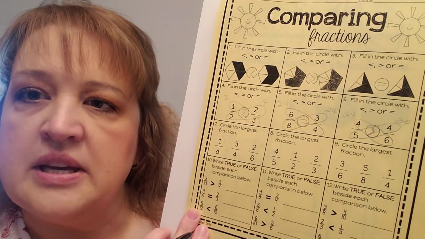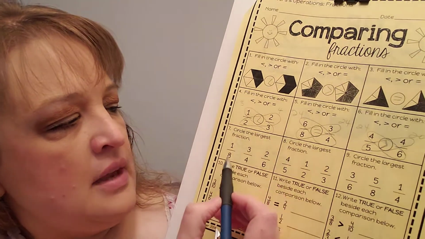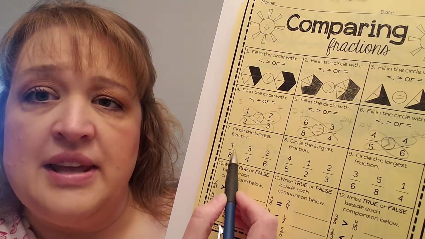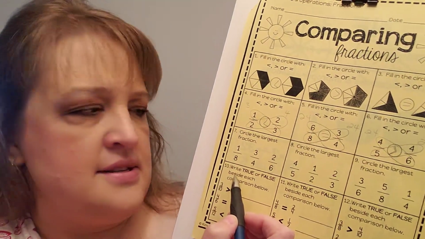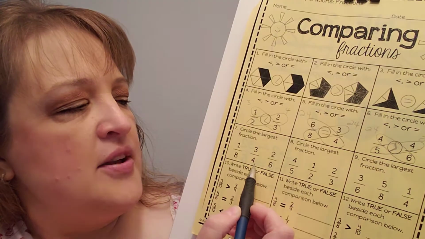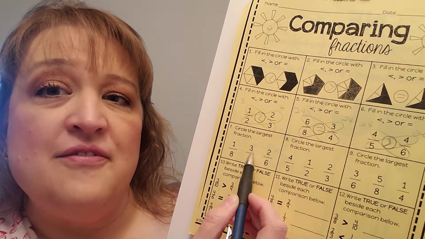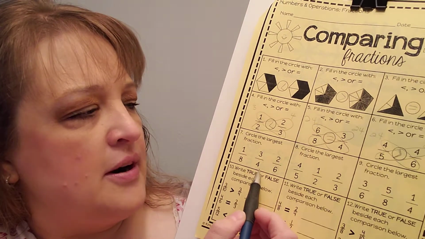Okay, now some of this we can just think in our brain. If I have a circle or a candy bar that's split into 8 pieces and I only get one of them, that's a pretty small piece. But if I have a candy bar that's split into 4 pieces and I get 3 of them, that's kind of a lot of the candy bar.